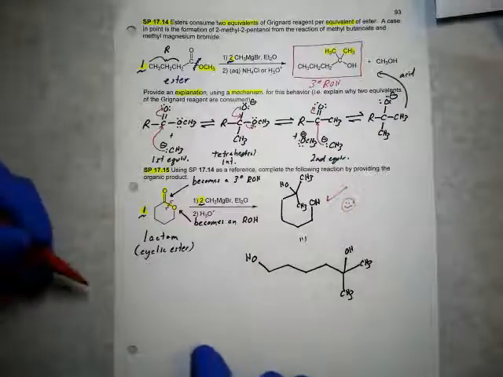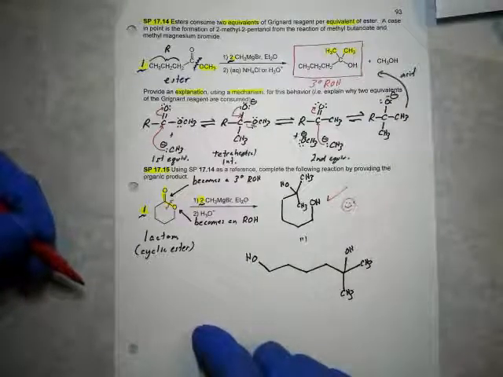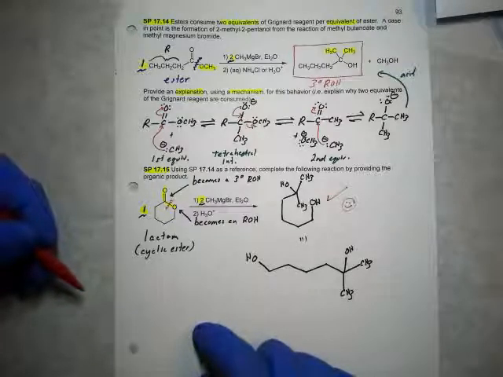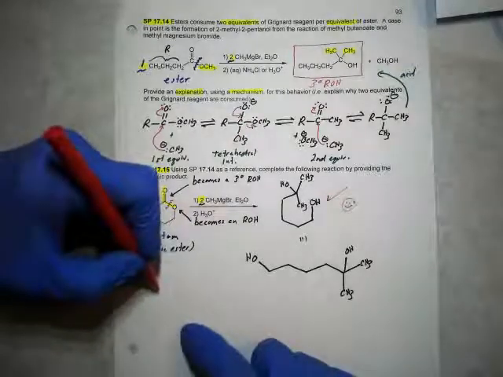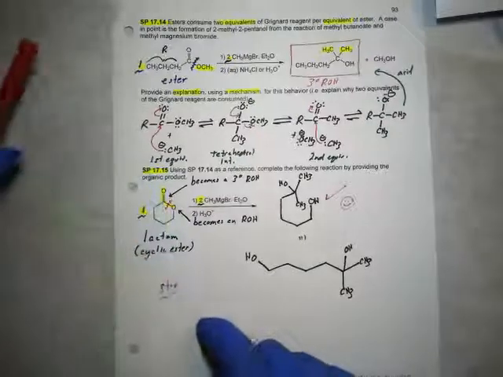So that does it for Grignard reactions. I know it's something that's really very challenging, but it's very important. It's in the top 10, if not top 5, of the all-time important reactions in organic chemistry. We're going to go ahead and stop there and pick up the rest of the material a little bit later. Thank you.